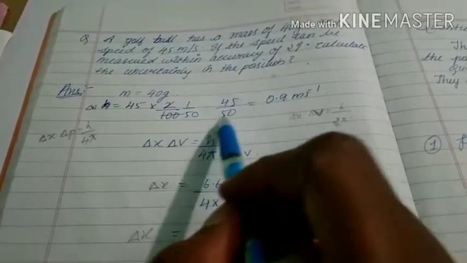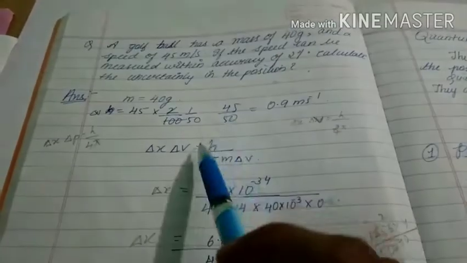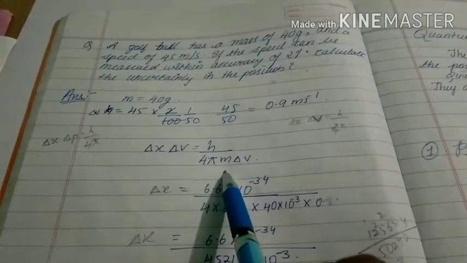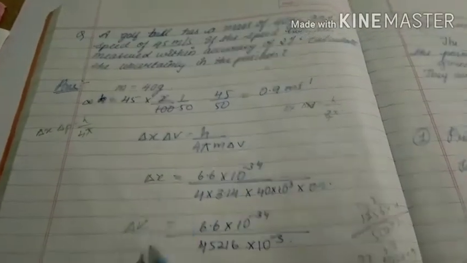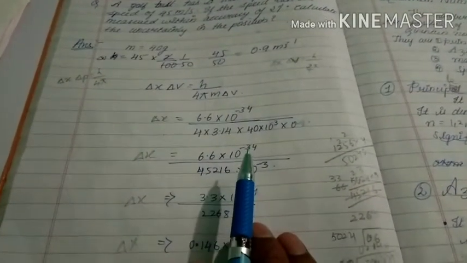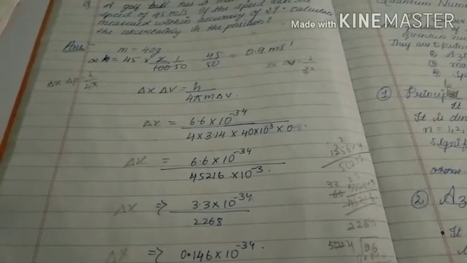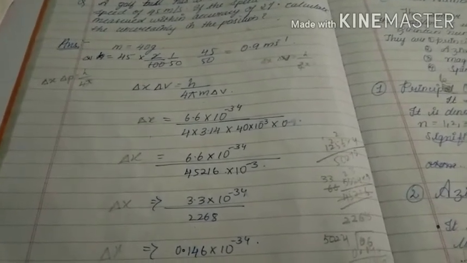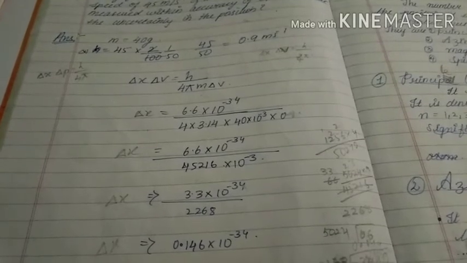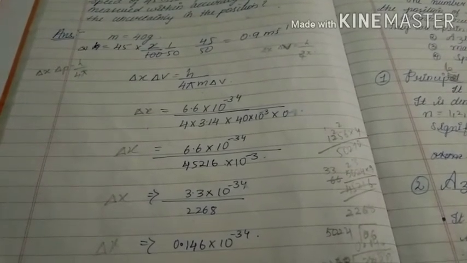Then this value will be equal to delta v. If you substitute all these values in this equation, then we can find the delta x value. So this is one more model regarding the Heisenberg uncertainty principle. So this is all about de Broglie's theory and the Heisenberg uncertainty principle.